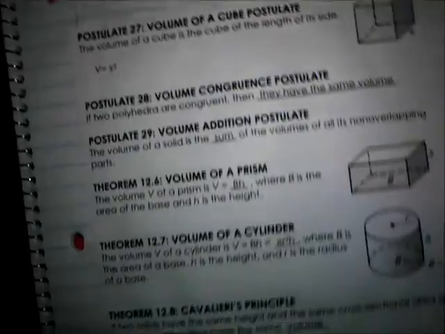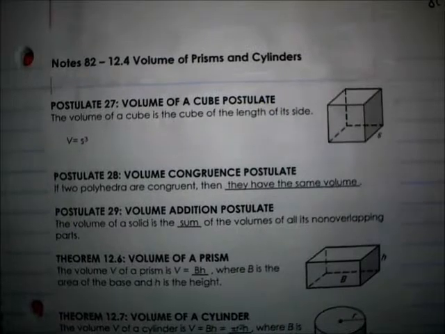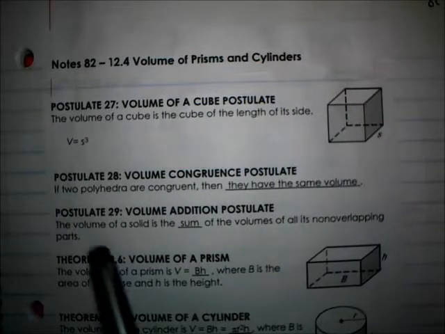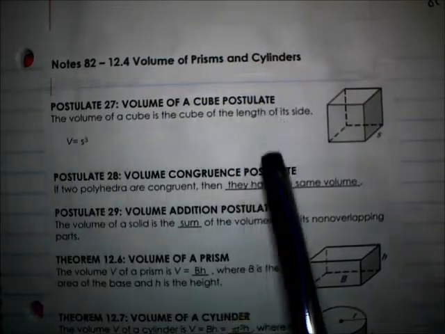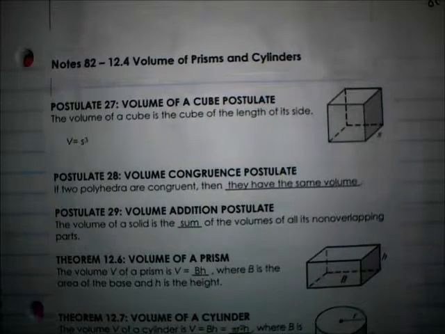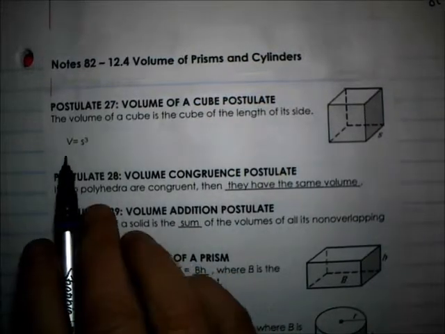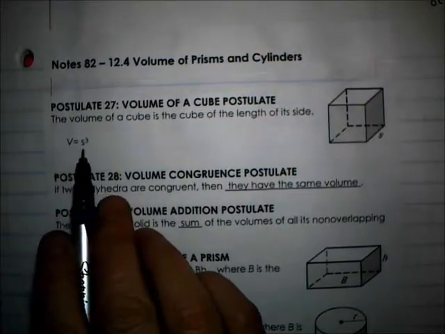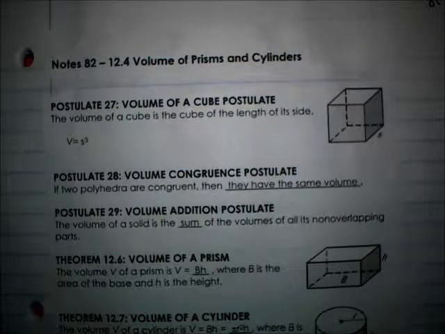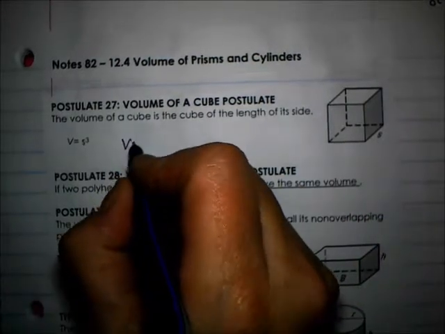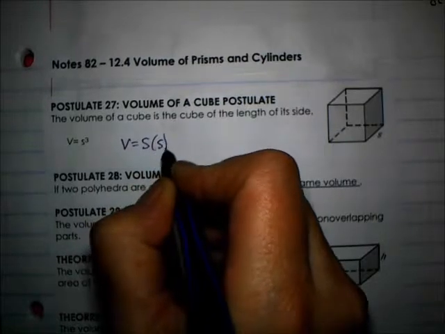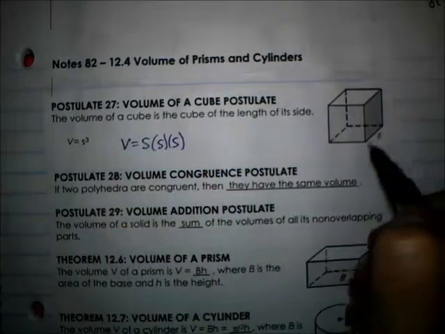Okay, on your paper, postulate 27 is the volume of a cube. Remember, a cube has all sides equal. An easy way to know it is just do V equals S cubed, or you can just do S times S times S if you want, which is the sides for that one, okay?